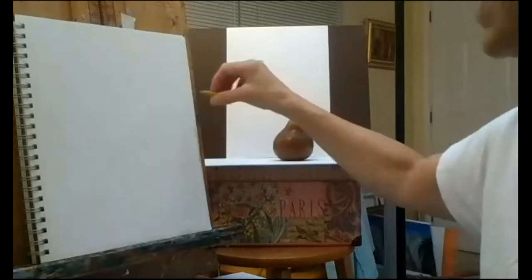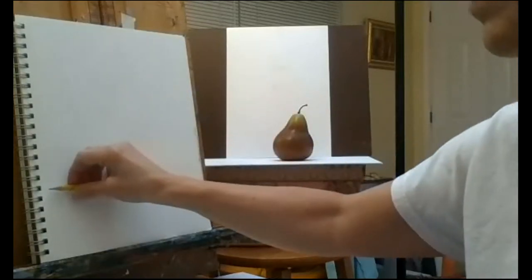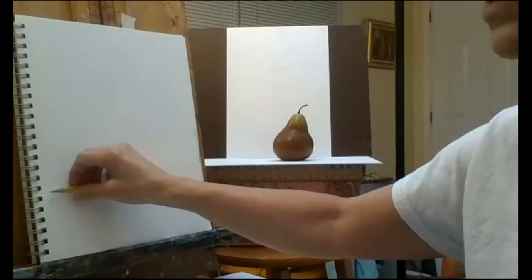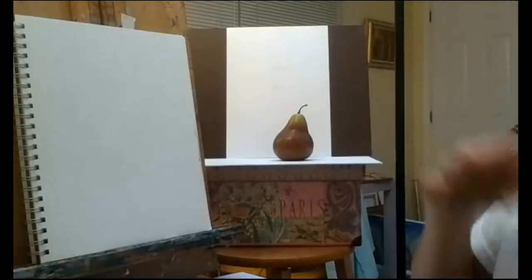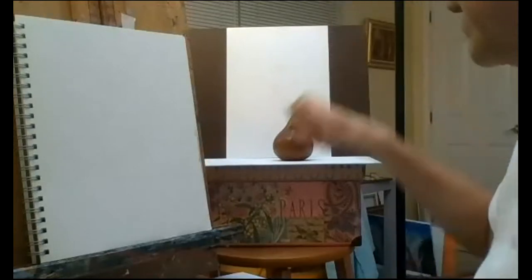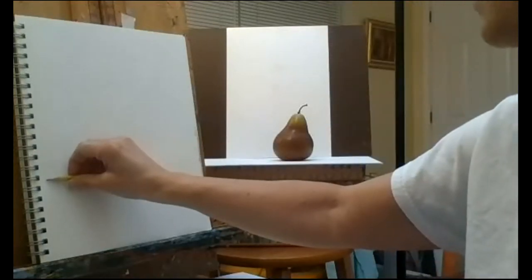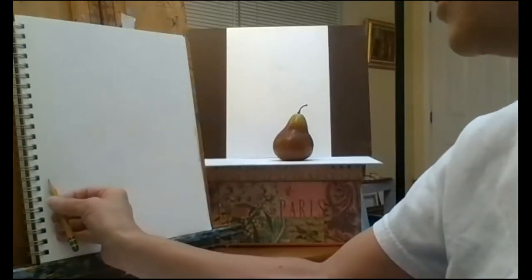So 1/3 down or 2/3 down is a good idea, or maybe sometimes 3/4 down. The way that you are seeing this is a little lower than the way that I'm seeing it. I'm seeing it higher. So 2/3 is a good idea. So having a line that is straight is a good idea.